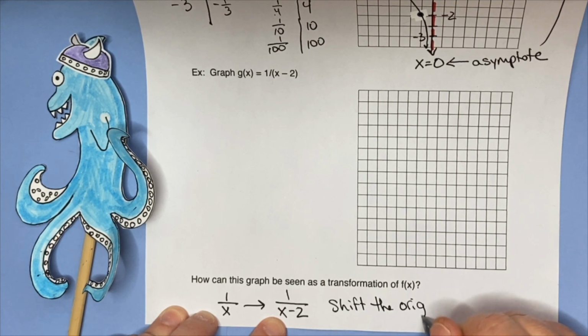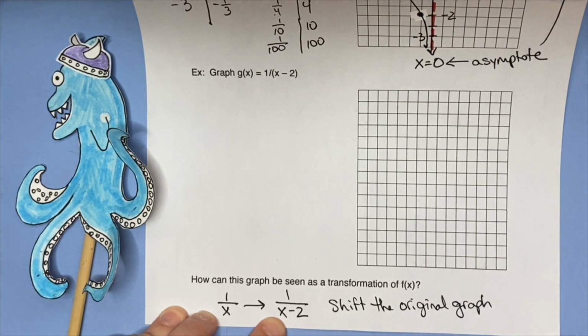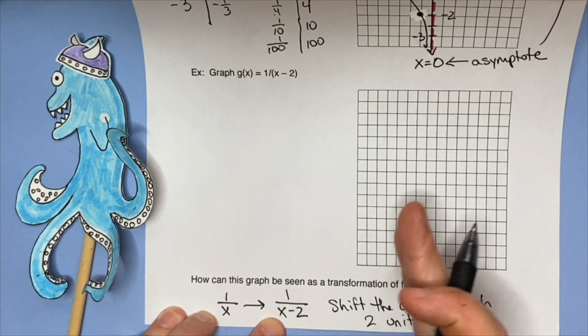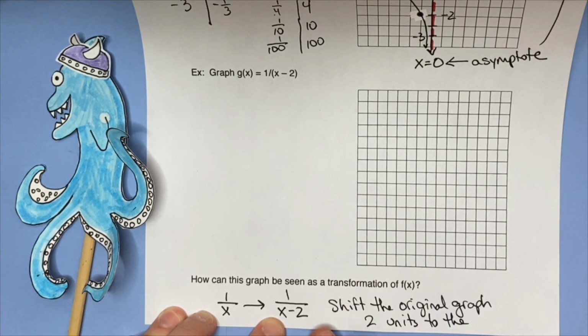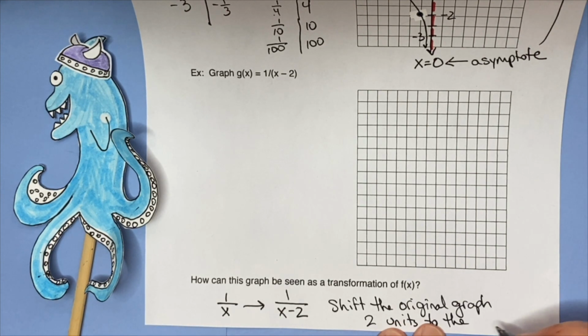the original graph 2 units to the, and then you got to think about it. Does it shift it to the right or to the left? If you're subtracting 2 inside the function, you're changing x, not y. And so you end up with the opposite effect. So if you're subtracting 2 from x, it shifts the original graph 2 units to the right.